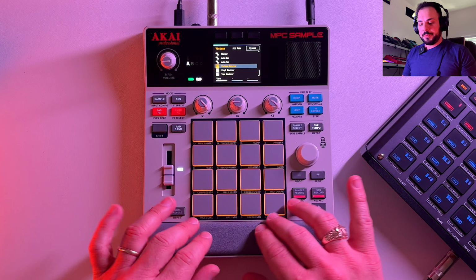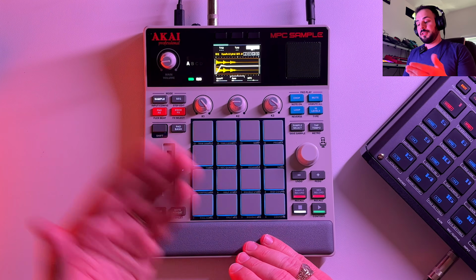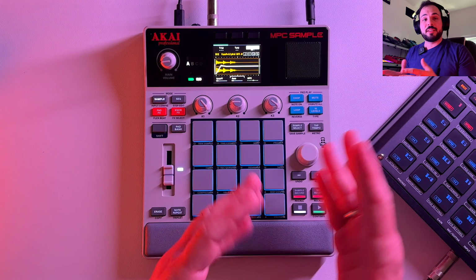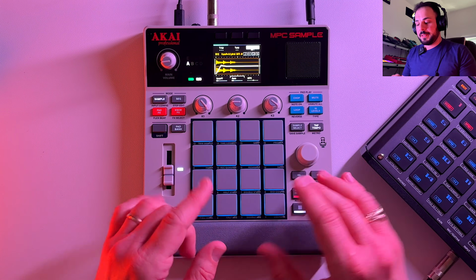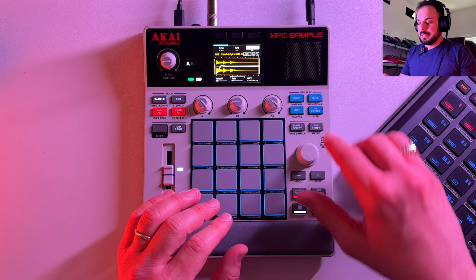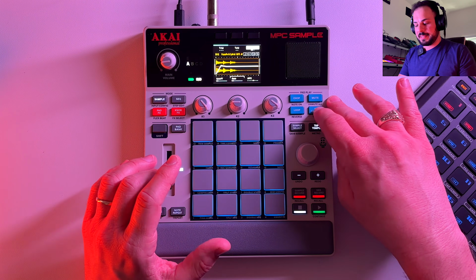Go find some samples. There's some really good drum sounds in here stock, which is awesome. But you could also record in. We talked a little bit about recording in, but find some samples, chop them up, use the chop, easy way to do it. We didn't even touch loop, and we did not do 16 level. We should probably talk 16 level.